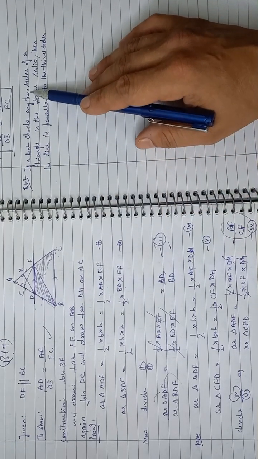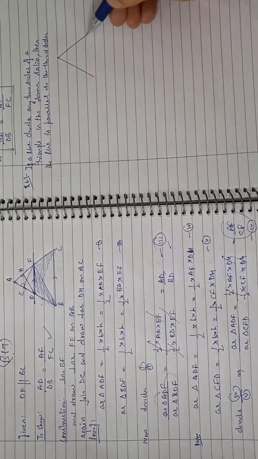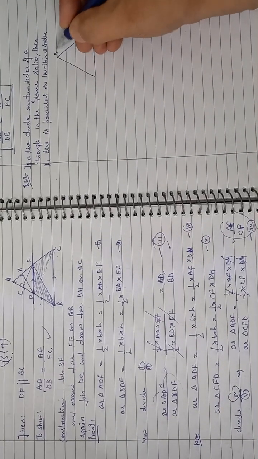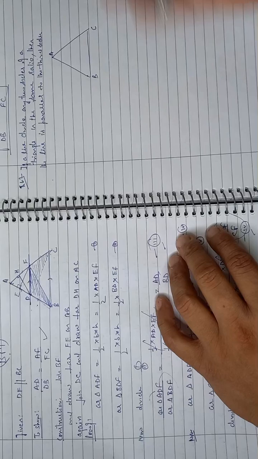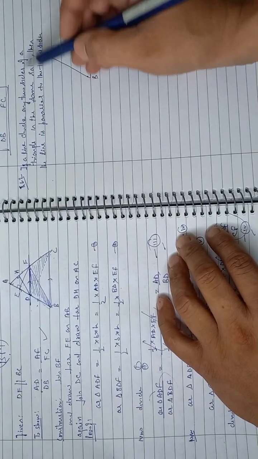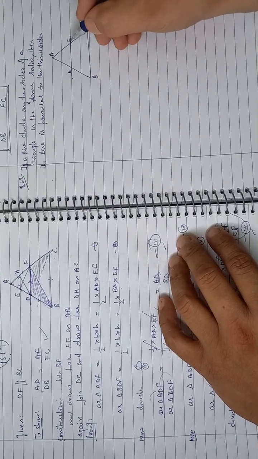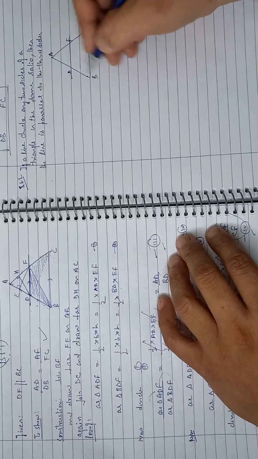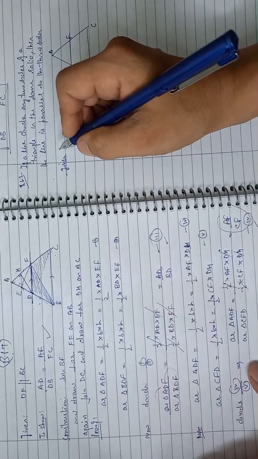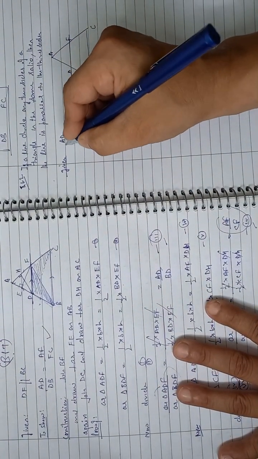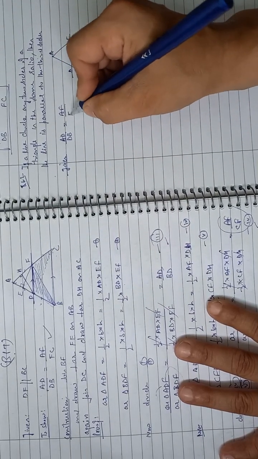If a line divides any two sides of a triangle in the same ratio, see the diagram ABC, like this, draw a line DF, and this line divides these two sides in the same ratio, that is, given is AD upon DB is equal to AF upon FC.